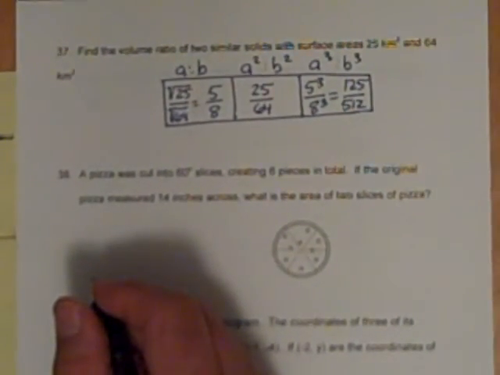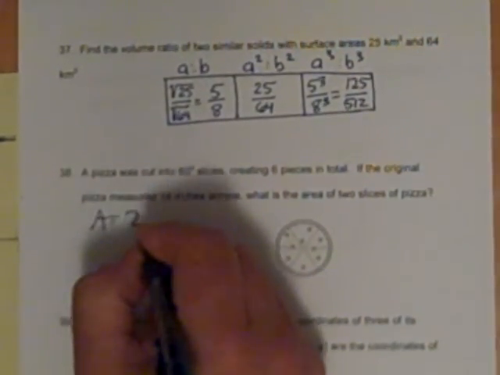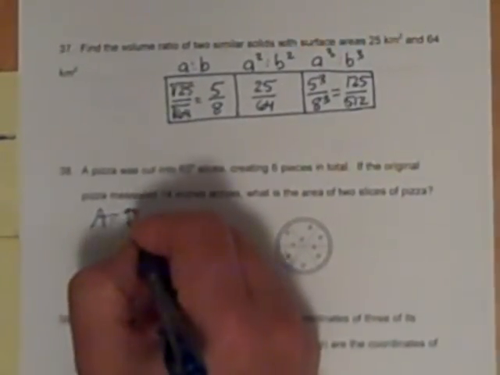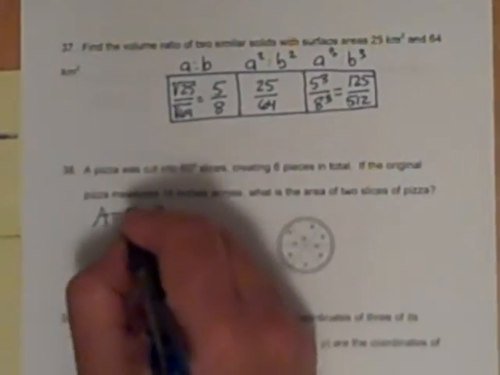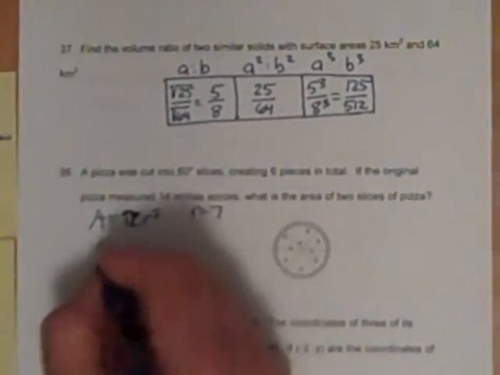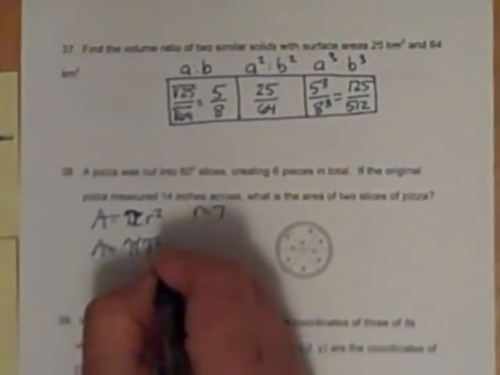For number 38, pizza was cut into 60-degree slices, creating 6 pieces in total. The original pizza measured 14 inches across. What's the area of 2 slices of pizza? Okay, so first of all, we just need to find the area of the whole pizza. Area equals pi r squared. Okay, we know the radius is going to be half the diameter. R equals 7, so area equals pi 7 squared.